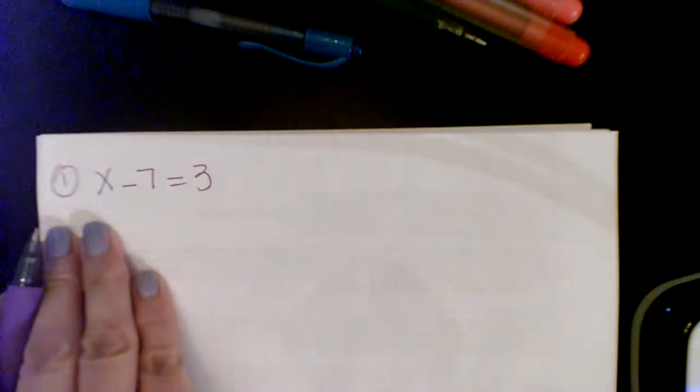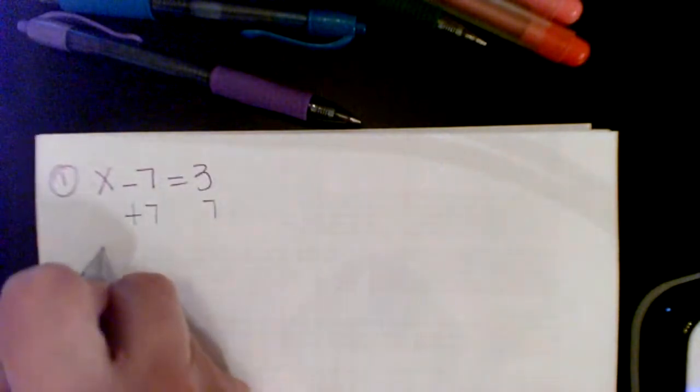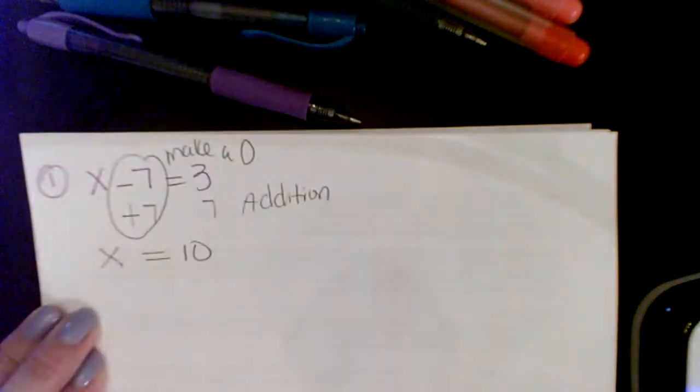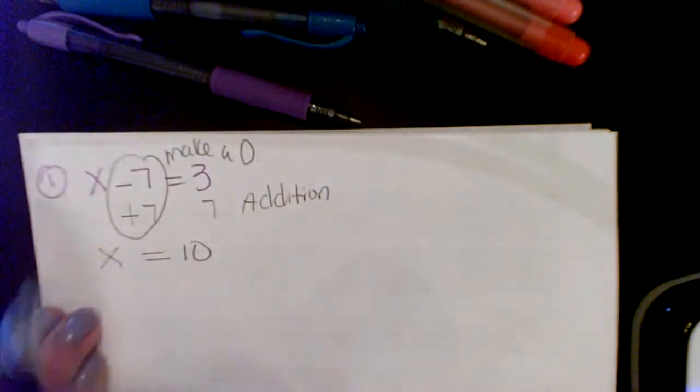So first, what do we need to do? We need to do the addition, right? And we're gonna make a 0. So what we need to do is we're adding 7 on both sides of the equation. And what do I get? 10. So that's addition, and I'm making a 0. And I know that 10 minus 7 is 3.